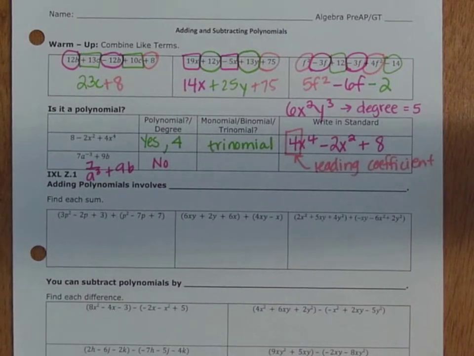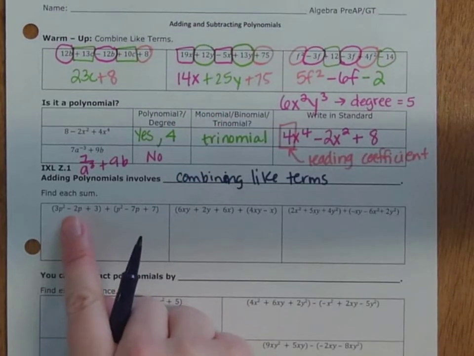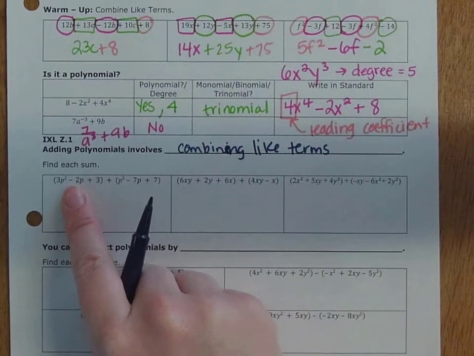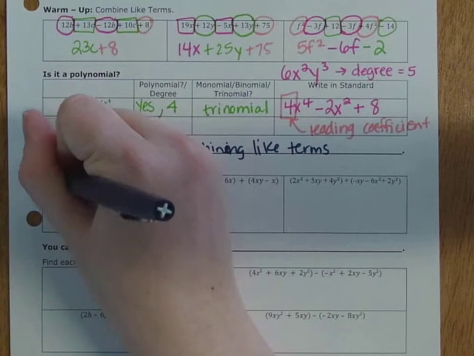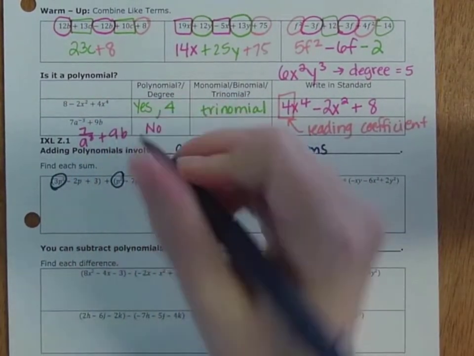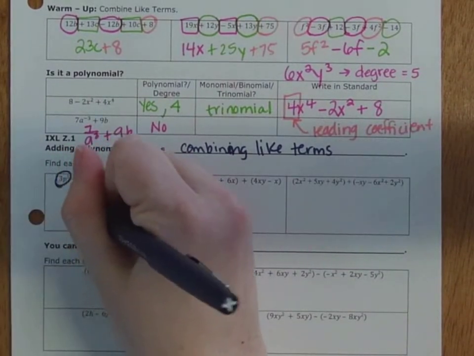Adding polynomials. So today is really about doing basic operations with polynomials. When you are adding polynomials, you're just combining like terms. That means we have to see things that are similar and combine them. So if I've got 3p squared and I'm adding it with p squared, what would we write? 4p squared.